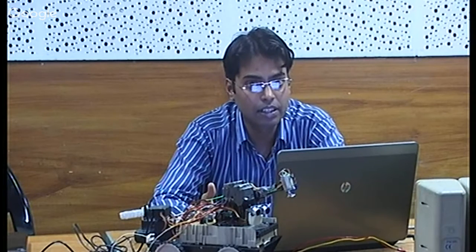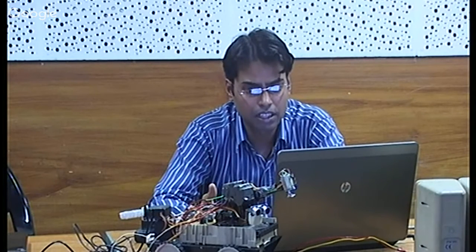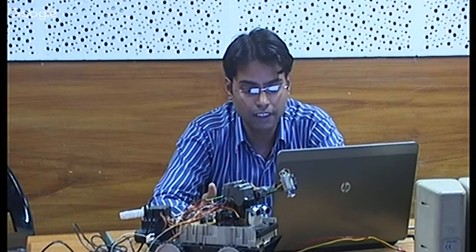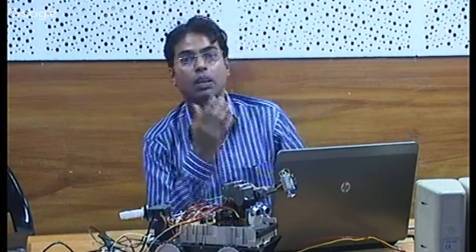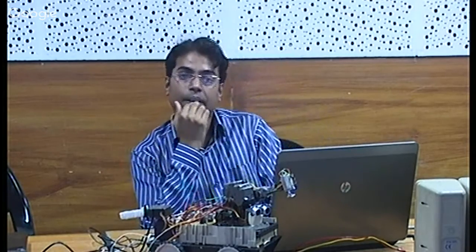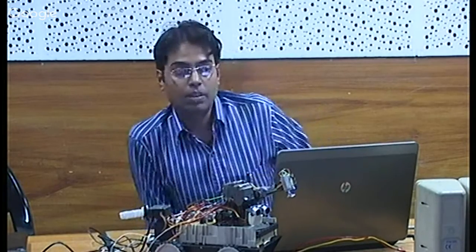My idea, before this image processing, we have to control this movement. Otherwise, this head of the arm may break, may hit the target. Would you get the point?